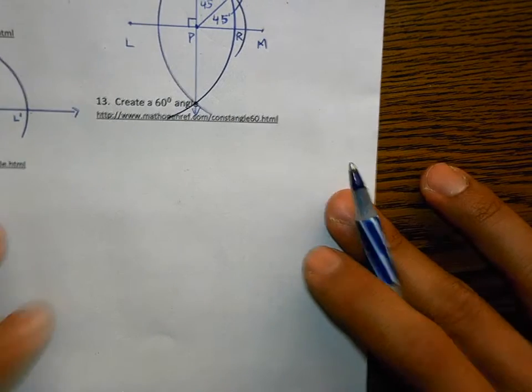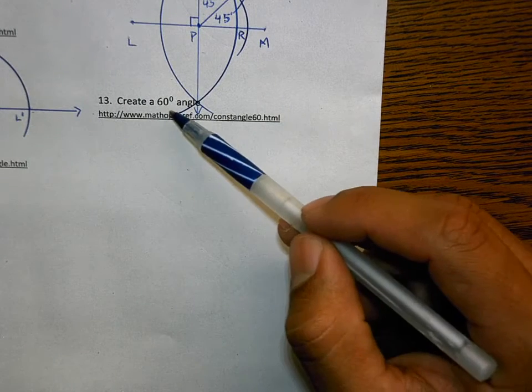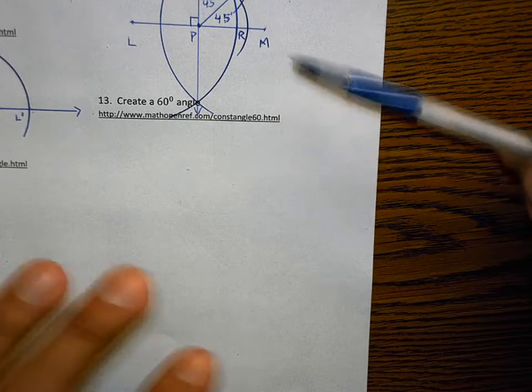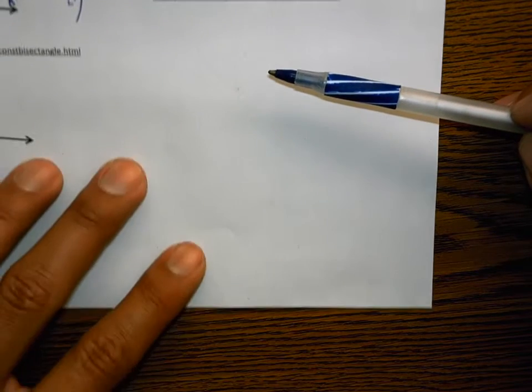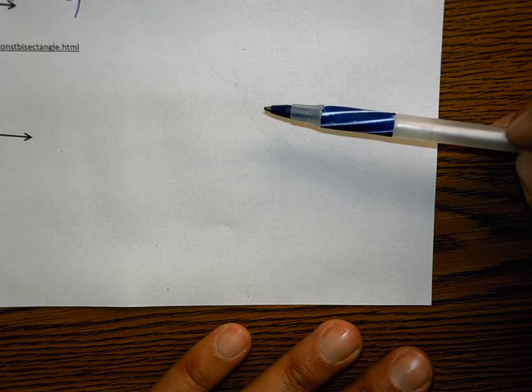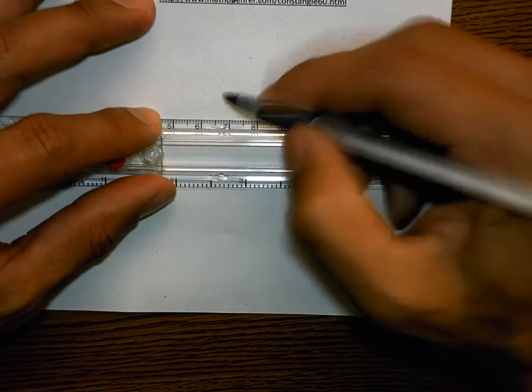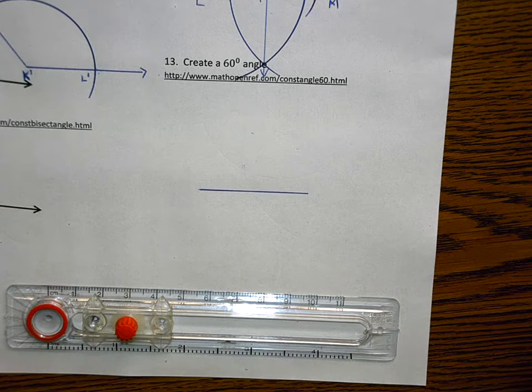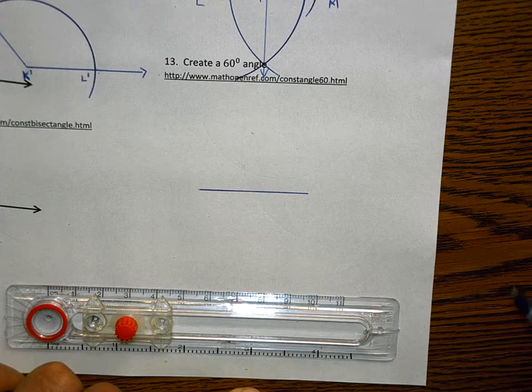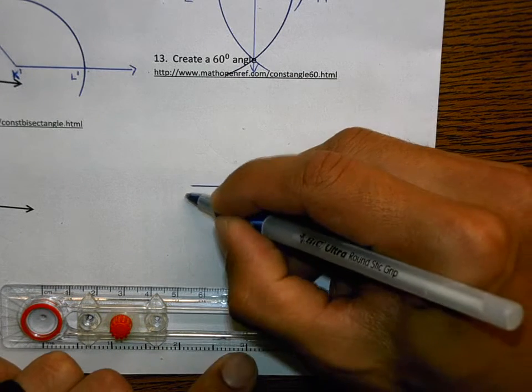Number 13. Create a 60-degree angle. Now this one's different because we only know how to make a 90 and we know how to make a 45. So what we're going to do here is we are going to make an equilateral triangle. Here you go. First step. Draw a segment. I'm going to call this segment GH.